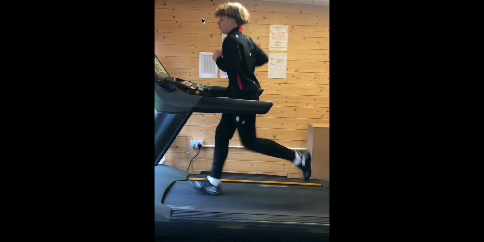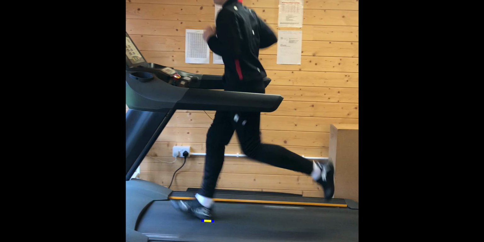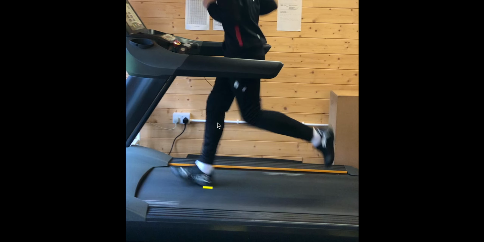So here's the right coming into footstrike in this position. Now, in terms of how we land, we can land in one of three ways. Way one is heel to toe. That's where the heel strikes the ground first and then the toe follows. We can have midfoot, which is where the foot comes down flatter. So we've got toe, heel landing simultaneously.